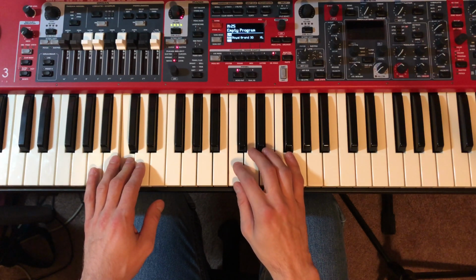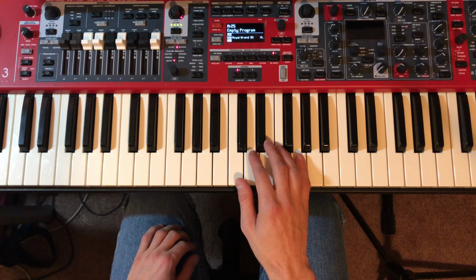We can also play the drone in the right hand and play a melody in the left hand.